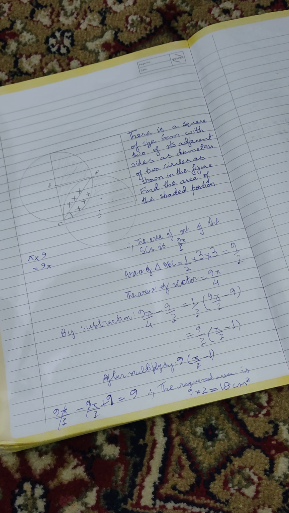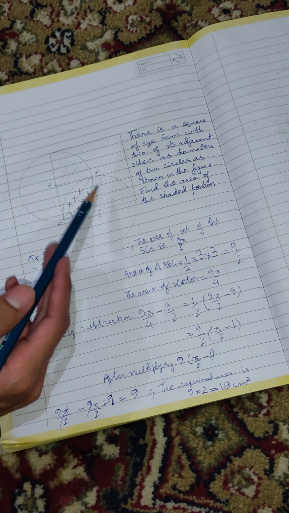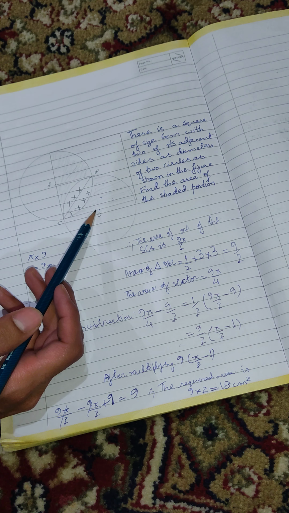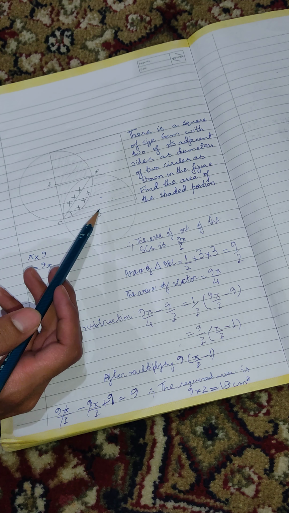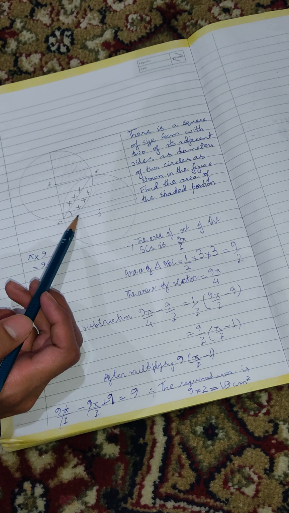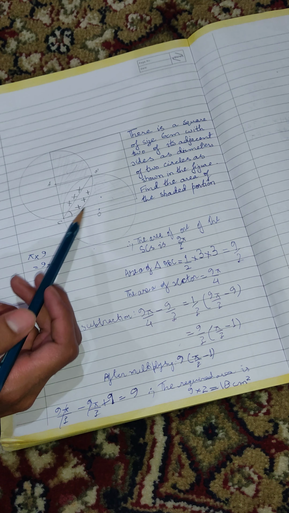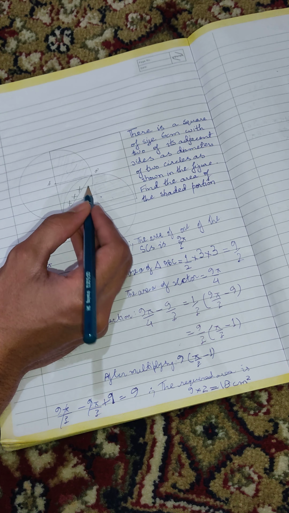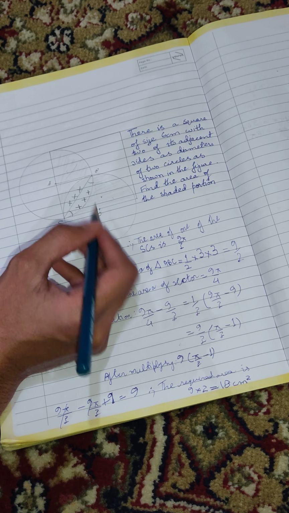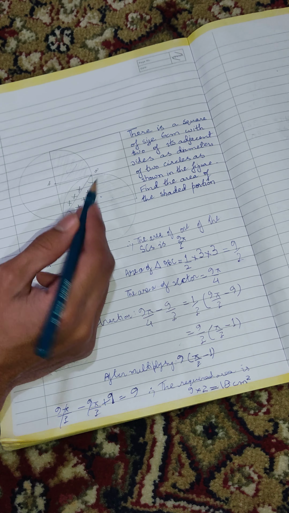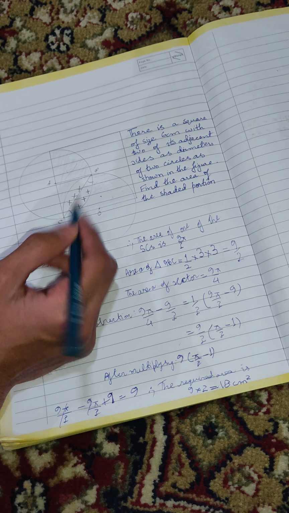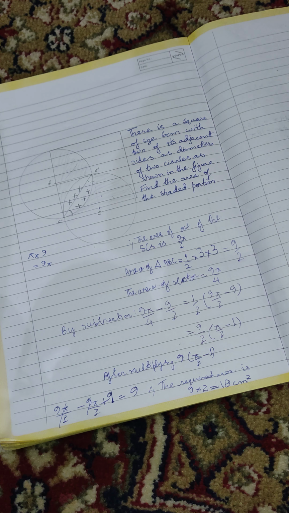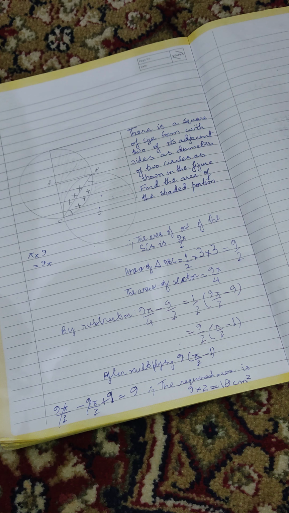You can prove this by a number of methods. This is the radius of the circle. This is also the radius, right? Two radii, and equal sides have equal angles opposite to them. These two angles are equal: angle CBO and angle OCB are equal, and the remaining angle is 90, so these two are 45. And by symmetry also, this looks like 45.